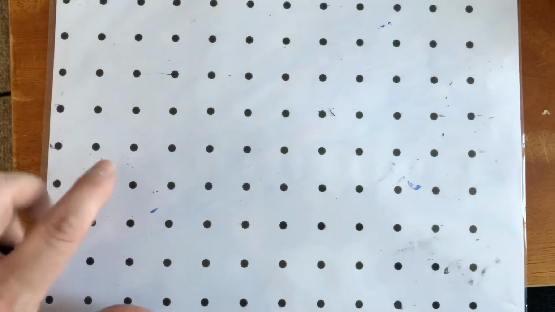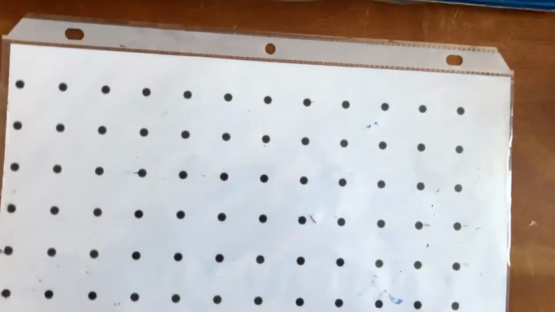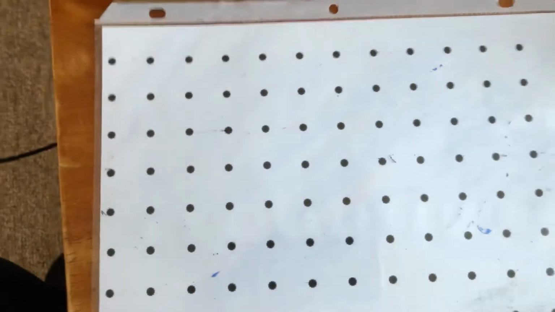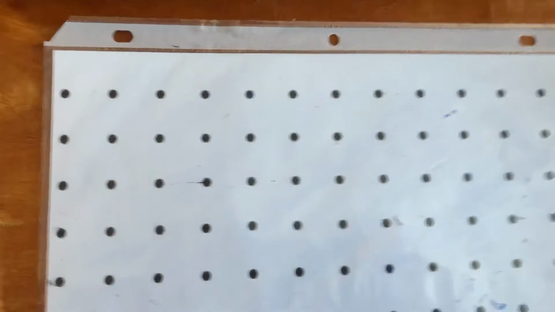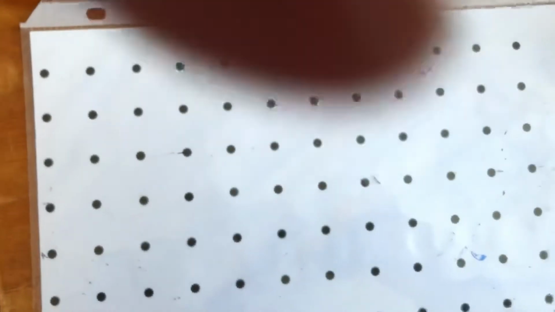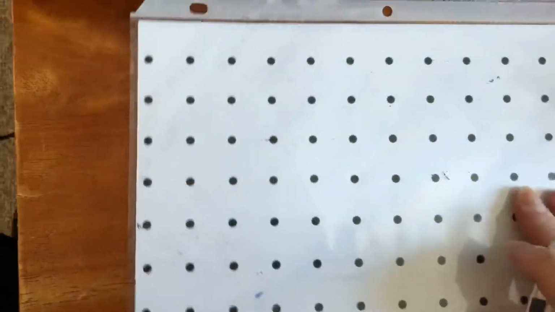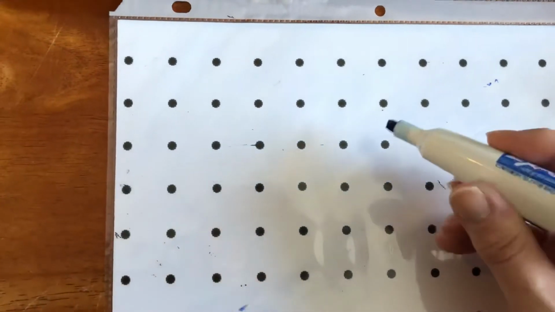I gave you the same paper so that you can actually do this with me today if you are interested. What we're going to do is, for the very first one, we're going to draw a three-sided shape. Now, what is a three-sided shape? Oh, I can't hold this and draw at the same time. Did you tell me the answer yet? Oh yeah, you did say a triangle.